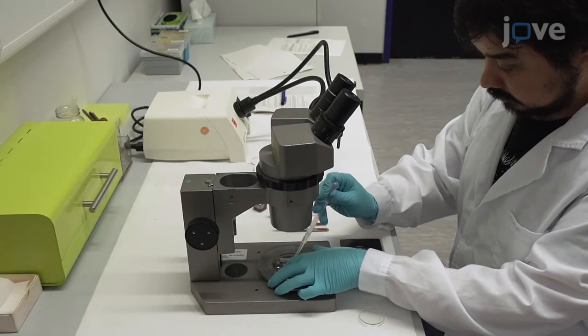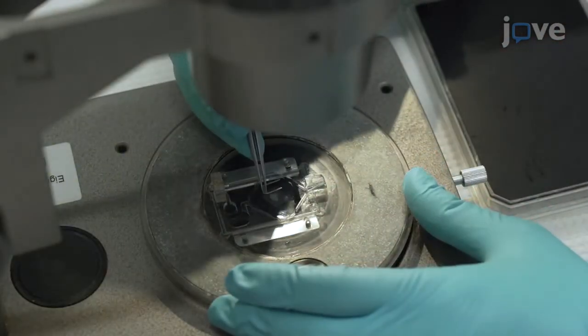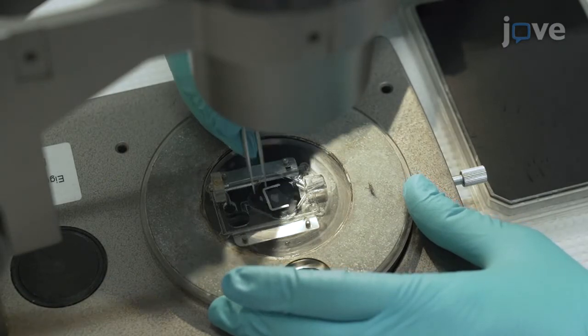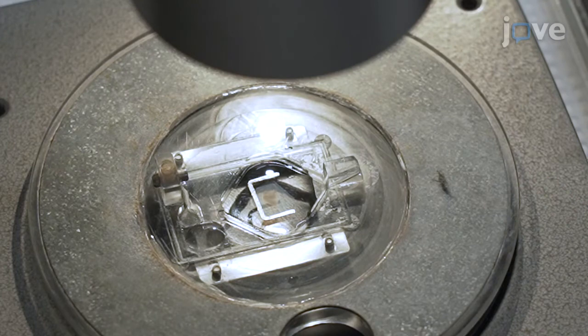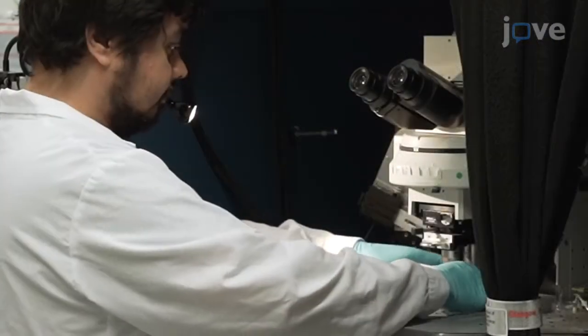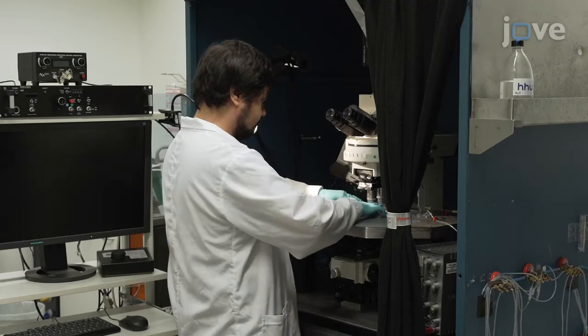Transfer the organotypic slice culture into the experimental chamber. Place a grid on top of the organotypic slice culture with the frame down, not touching the culture, and the threads up, touching the membrane. Place the chamber on the microscope stage and connect it to the perfusion system.